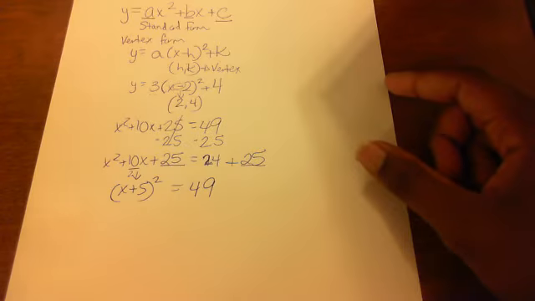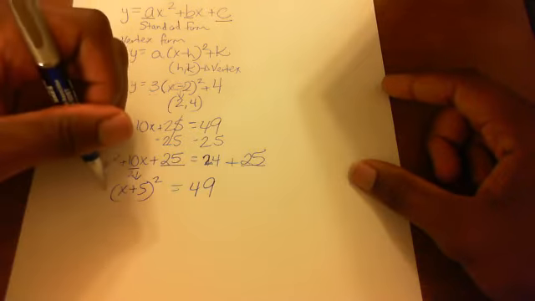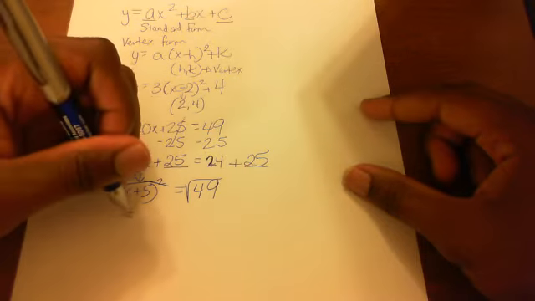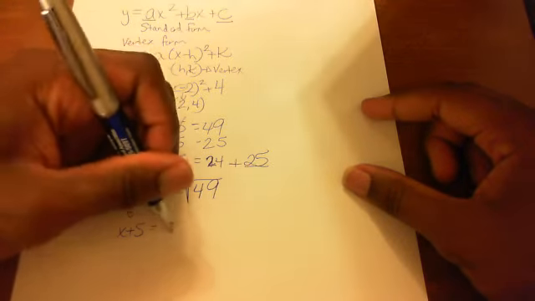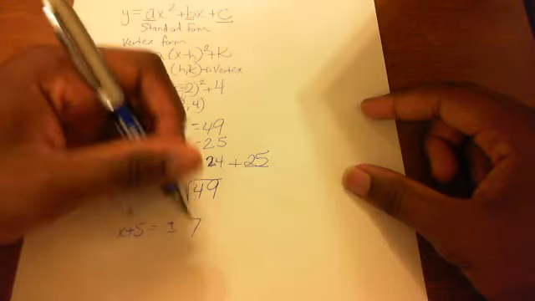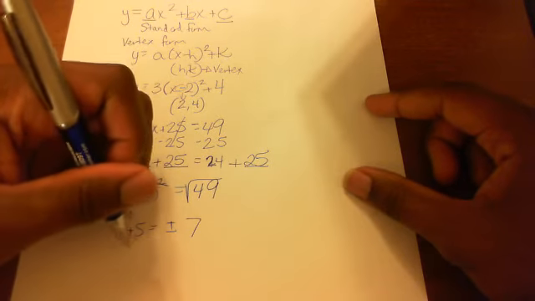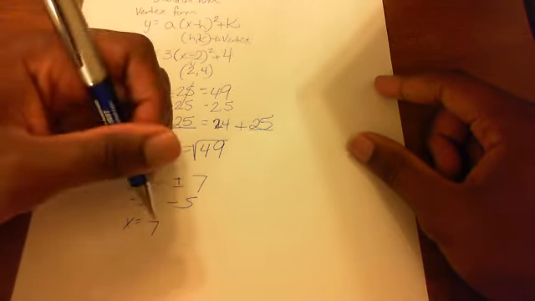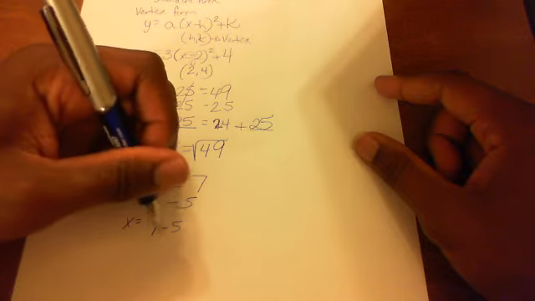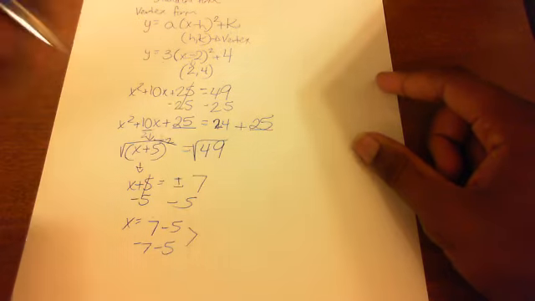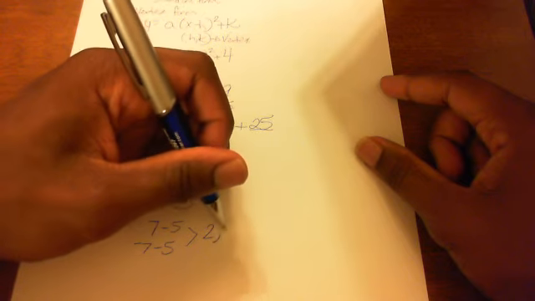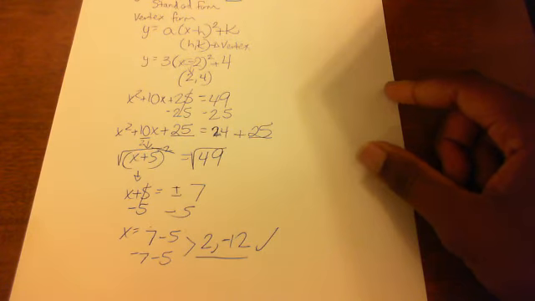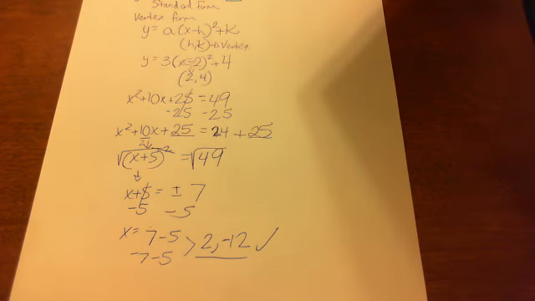Now, in order to get rid of the square, you're going to take the square root of both sides, cross the square and the square root out. Remaining is x plus 5 equals positive or negative square root of 49, which is 7. And then to solve for x, you're going to subtract 5 from both sides. You get x equals 7 minus 5 and negative 7 minus 5. So your answers become 2 and negative 12. That becomes my final answer for completing the square in this particular example.